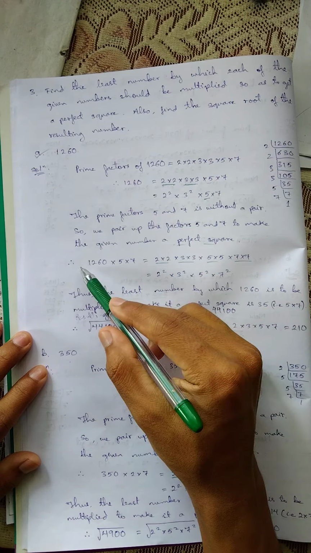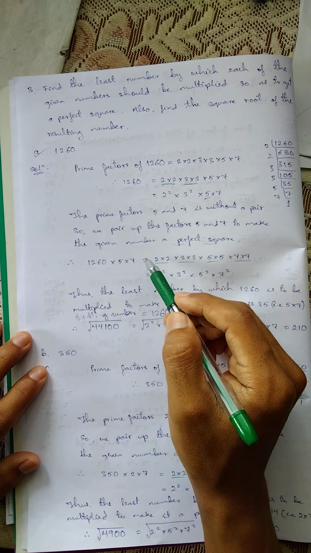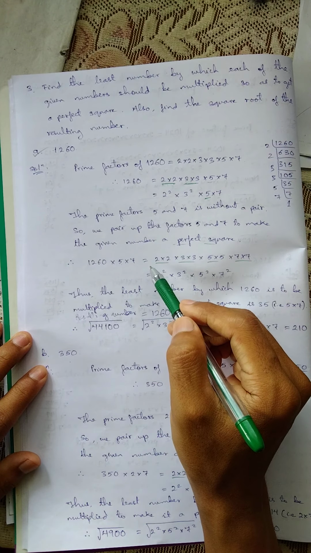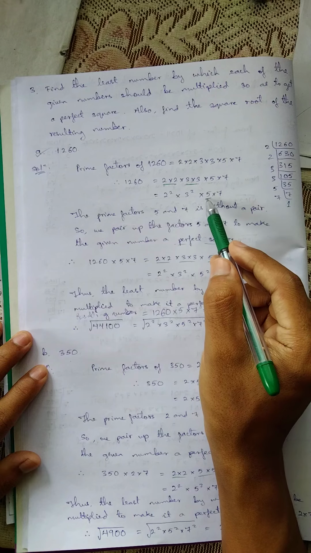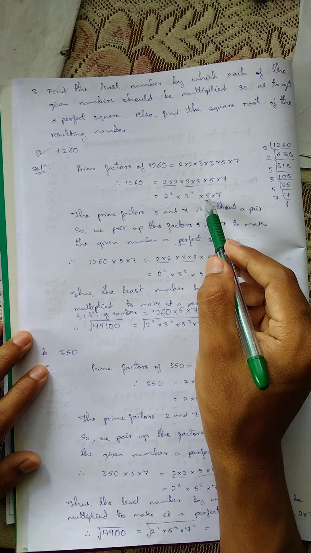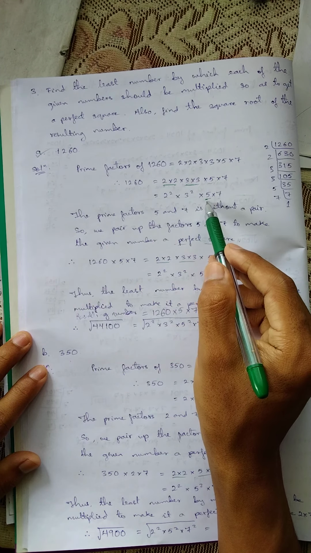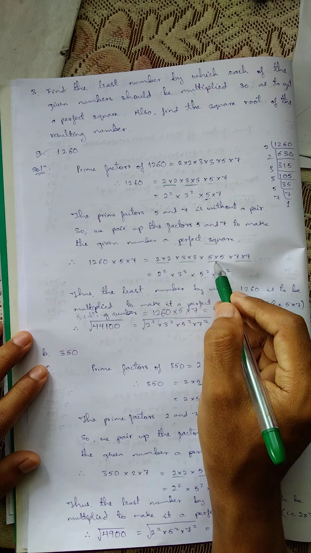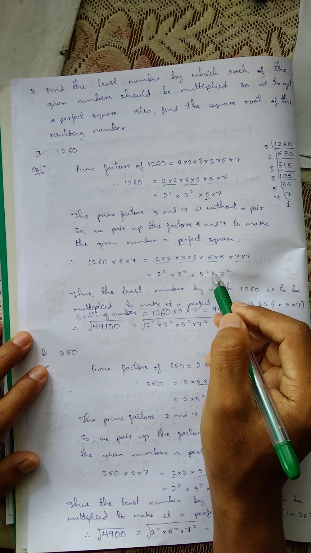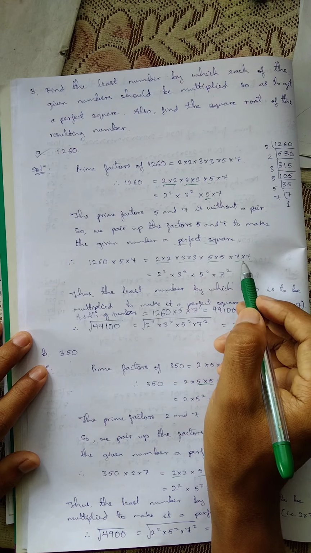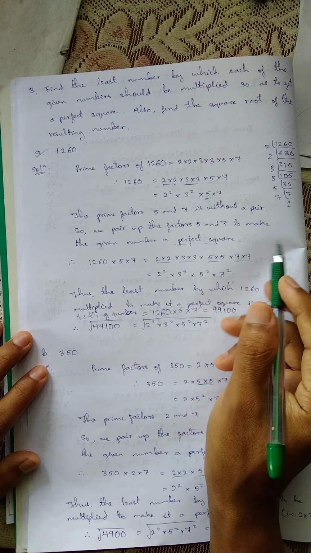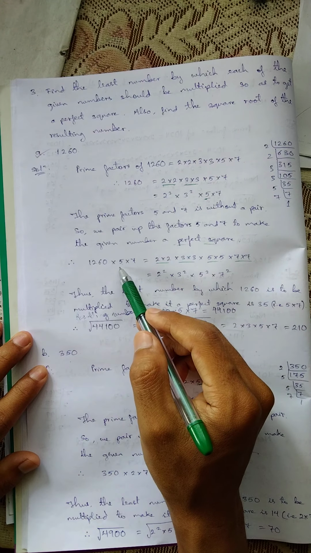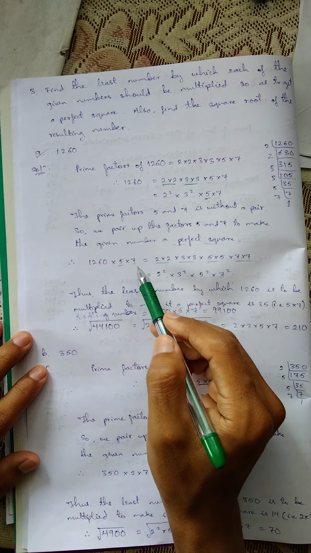Now next we try to multiply this 5 and this 7. Remember, we have only one 5 in the prime factors of 1260. But now it is two 5s, and for 7 we have two 7s, because we already multiplied by 5 and 7.